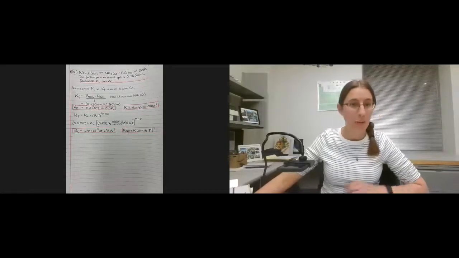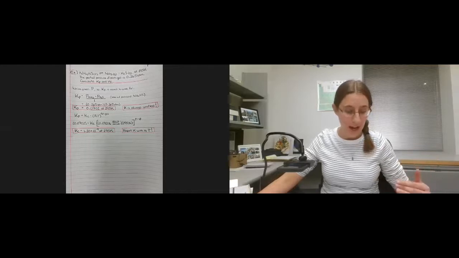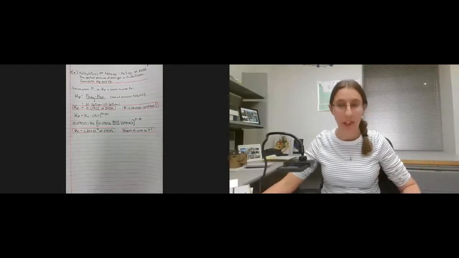So now we're familiar with how to use K, how to plug into the Kp and the Kc expressions and to convert between them. And in the next video, we'll look at some more manipulations, how to combine more than one K value together.